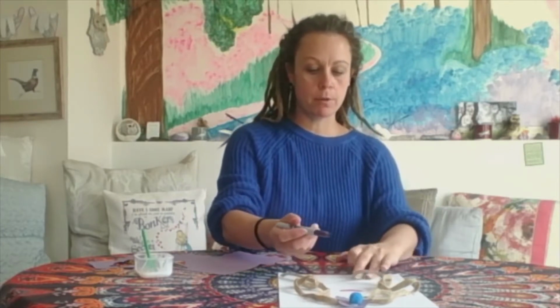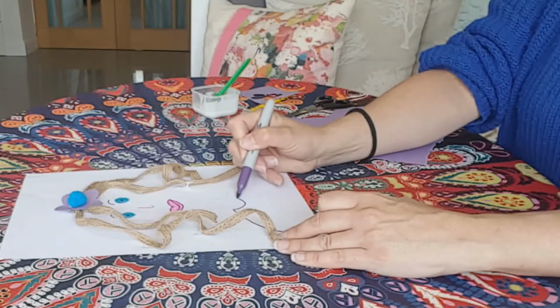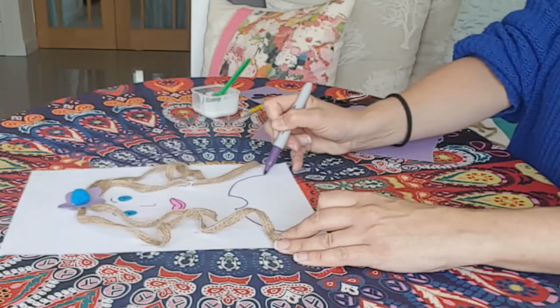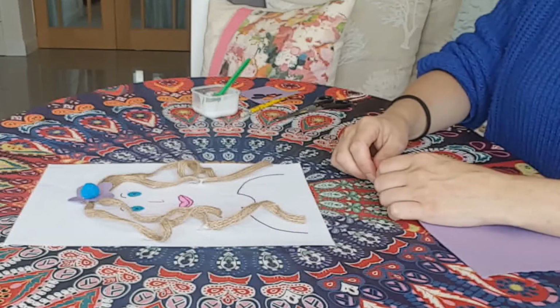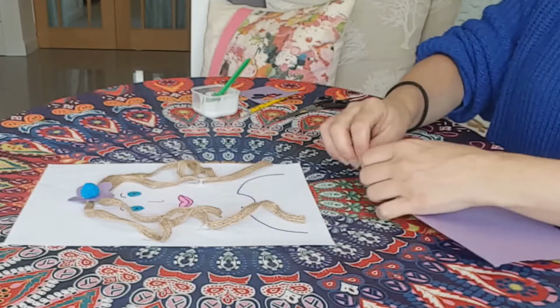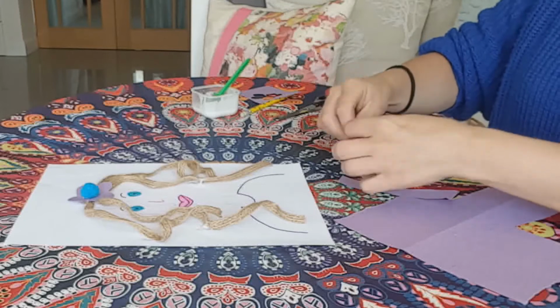So I'm going to take my pen, and I'm going to choose purple because that's what colour my clothes are going to be. I'm just going to go around my shoulders just so they stand out a little bit more like that. And then I'm going to take my paper, and this is the part that I like, you rip up the paper. So tear the paper up into lots of little pieces.